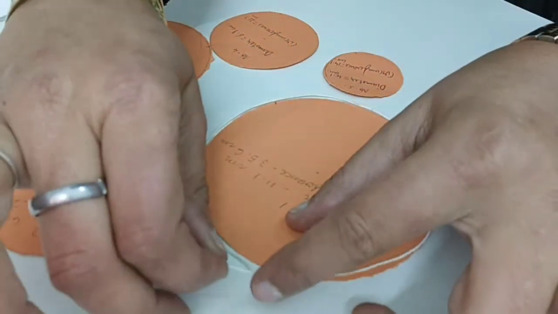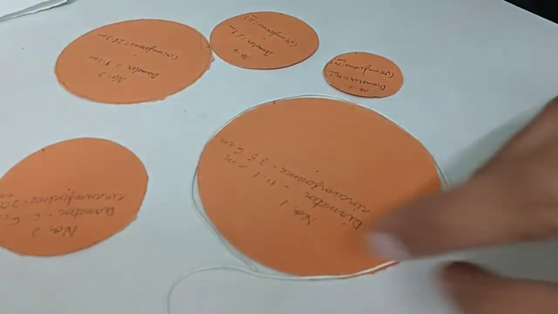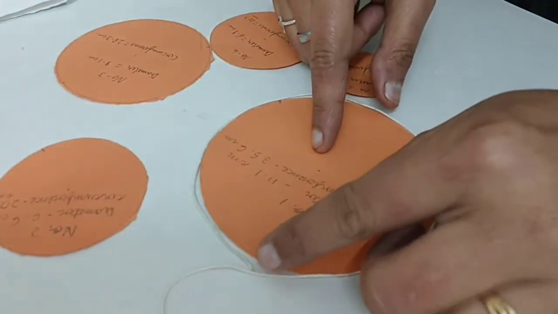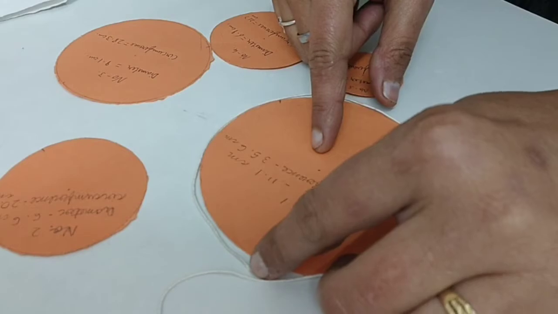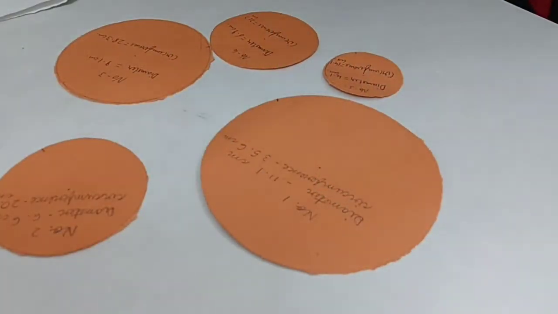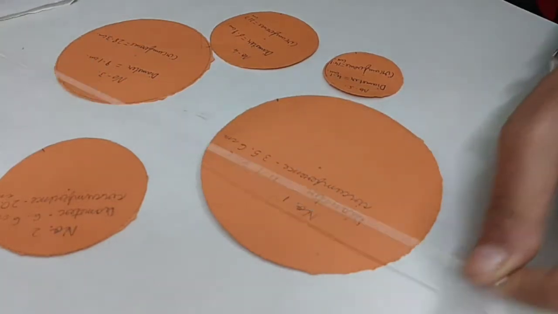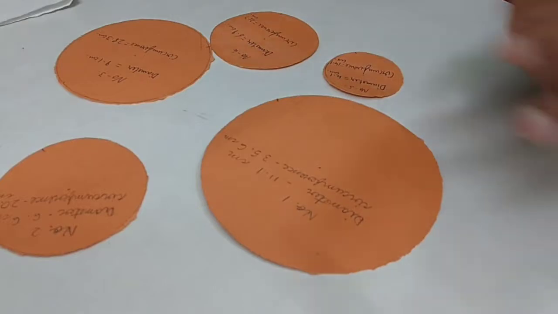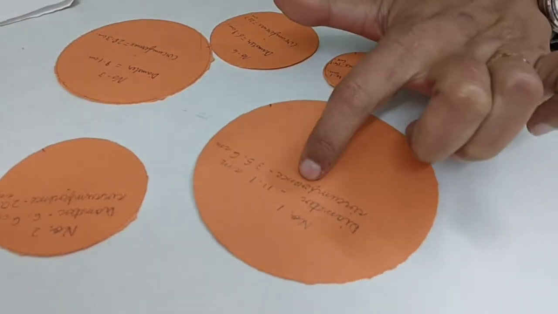Then just put a sign or hold it here where it starts overlapping. Means it should be just still here. Only one round should be here. Then hold the thread, and then you can measure the length of this thread with the ruler. And this length will be equal to the circumference of the circle.